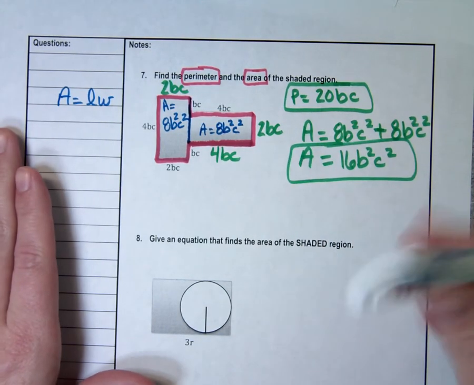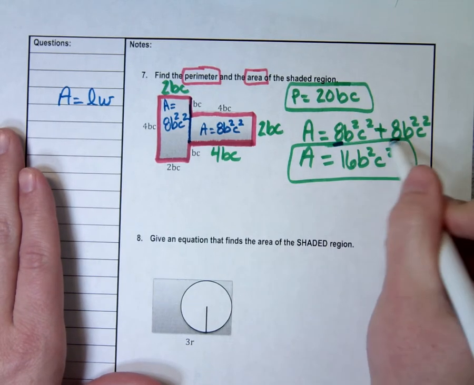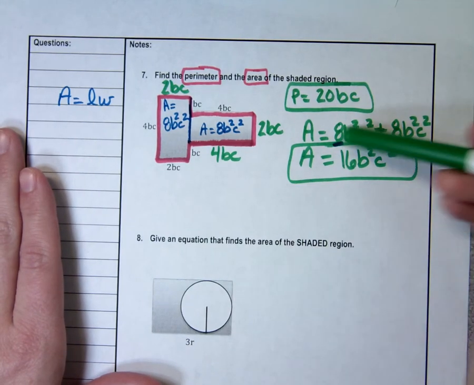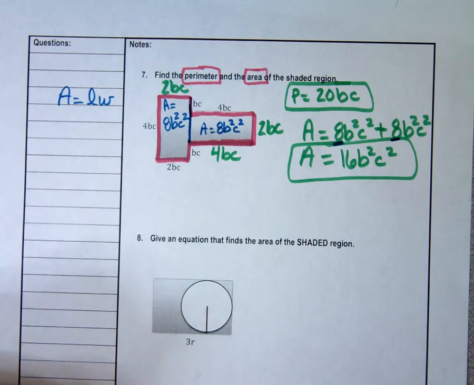So all you had to do was add the 8 and the 8. 8 plus 8 makes 16. And then you don't change exponents or variables at all whenever you're adding and subtracting.